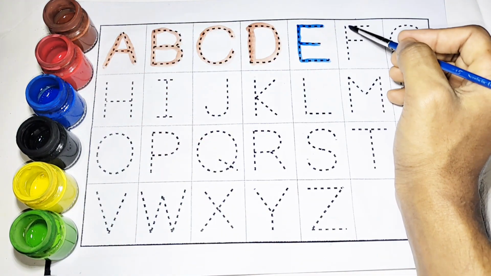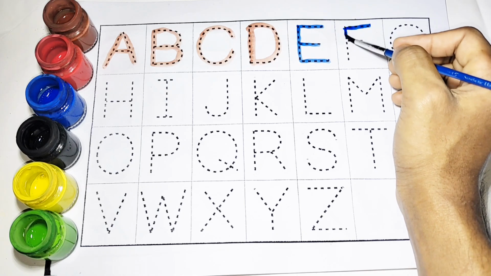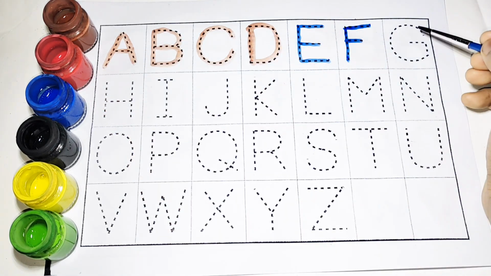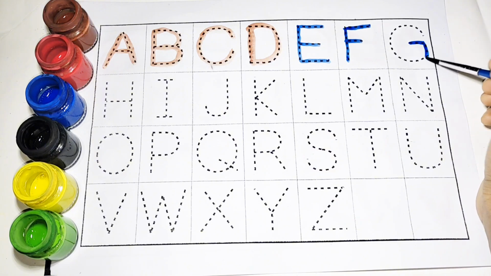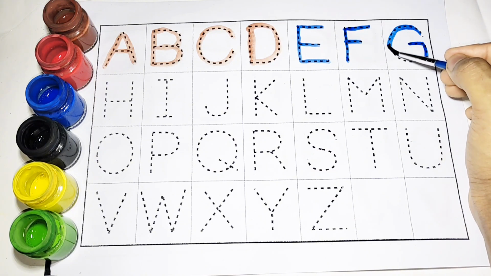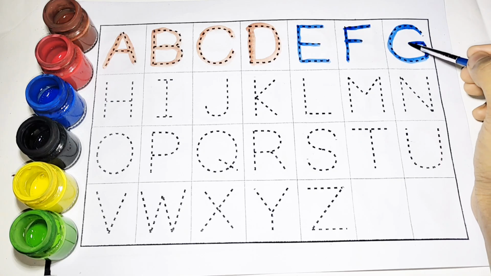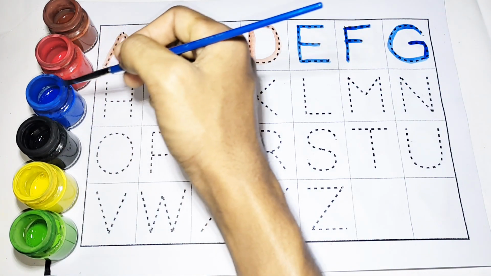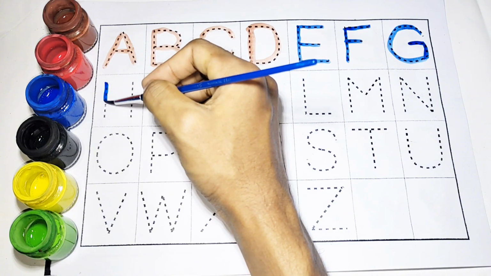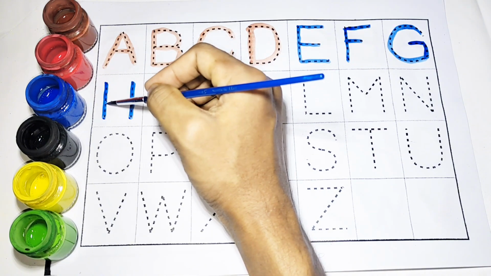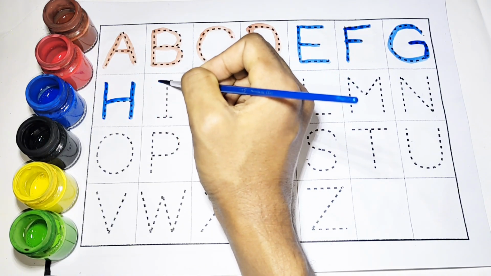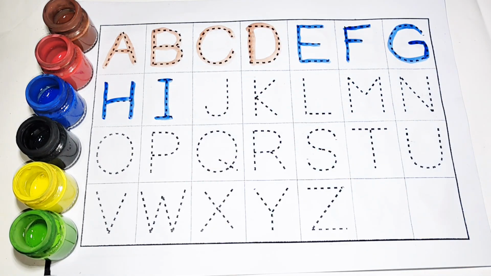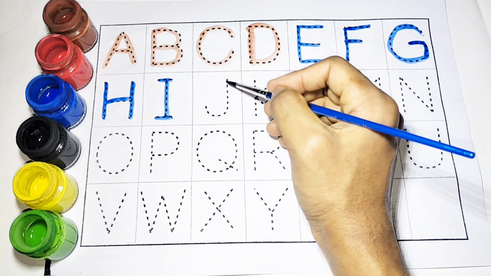The next one is F. F for fish, F for fan. The next one is G. G for goat. Now we draw H. H for hand. The next one is I. I for ice cream. And the next one is J. J for jackfruit.